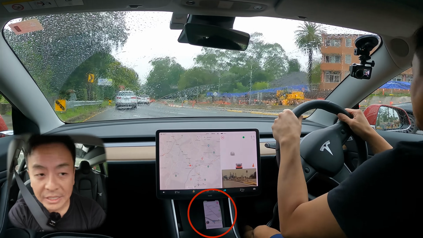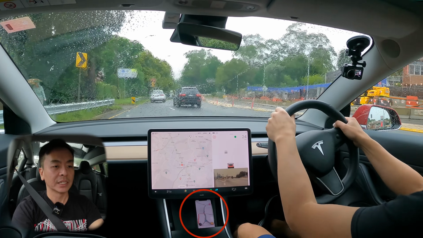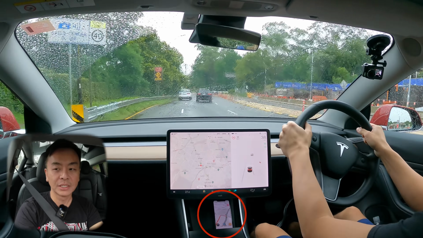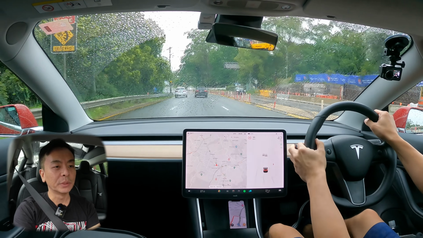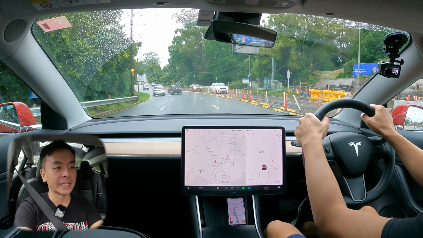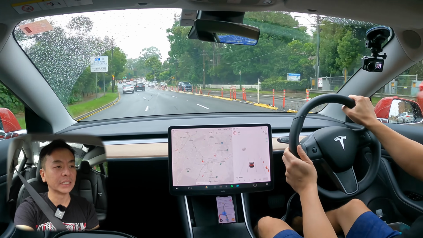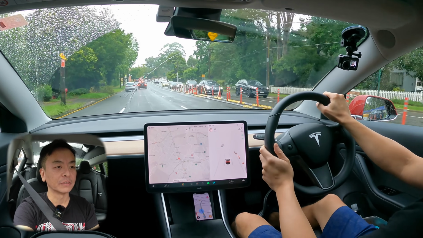So I've got Waze on as well. I love Waze because it actually tells you where the potholes are. So I'm going to be super careful, and my tolerance today for taking Autopilot off is going to be very low because I don't want to hit a pothole if I see one.